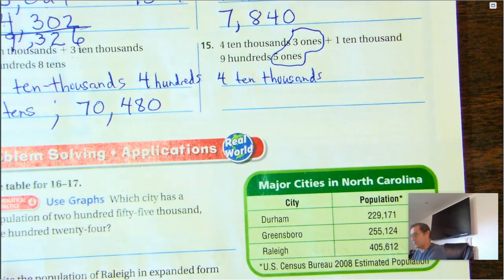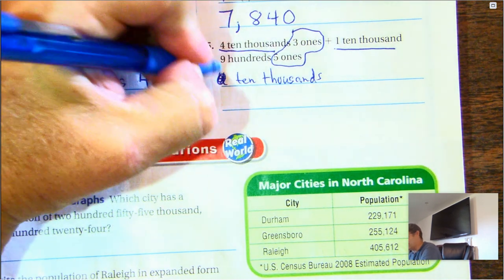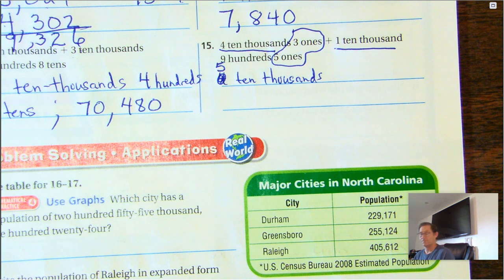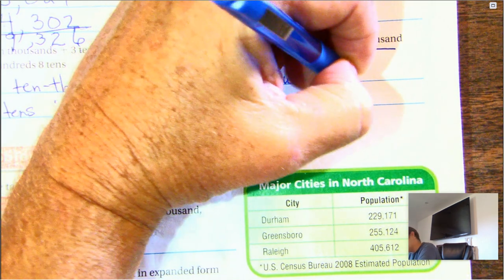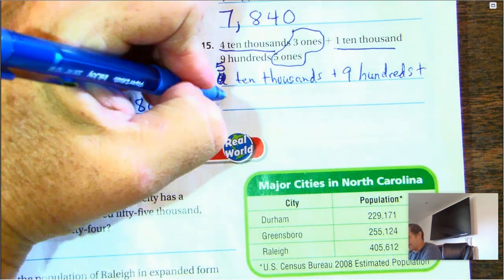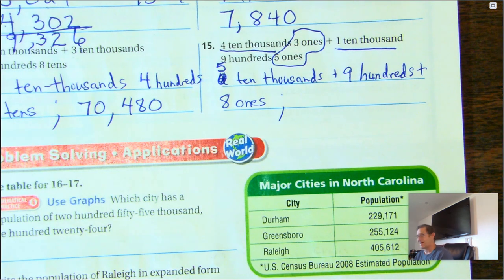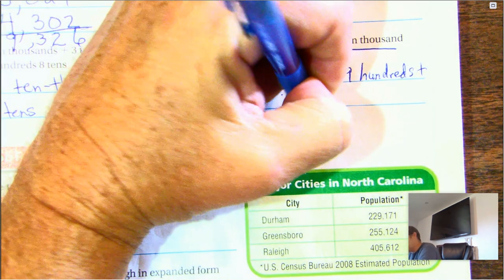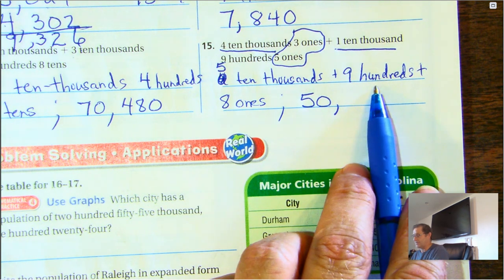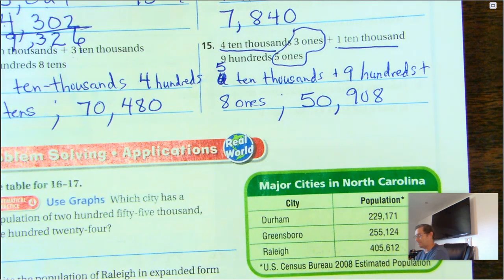I misspoke. We have 4 10,000s and 1 10,000. So that would actually be 5 10,000s plus 9 hundreds plus how many ones? 8 ones. All right, so what do we have? We have 5 10,000s, which is 50,000, 900 plus 8, 908.